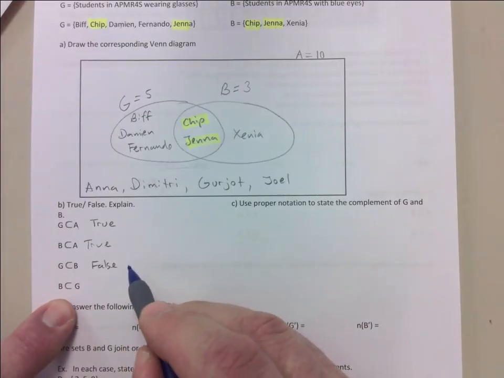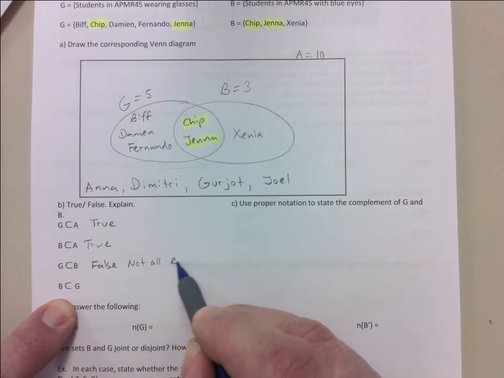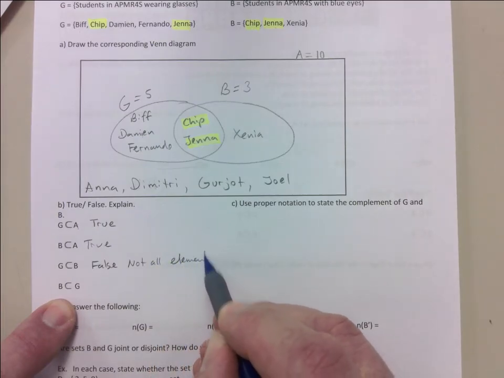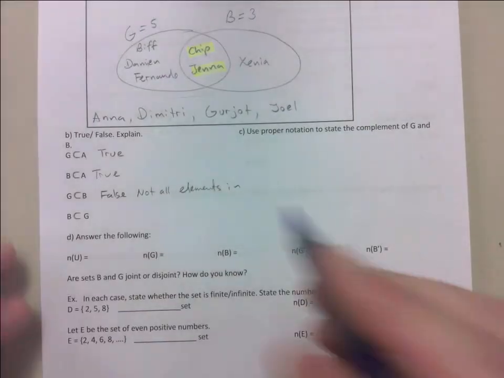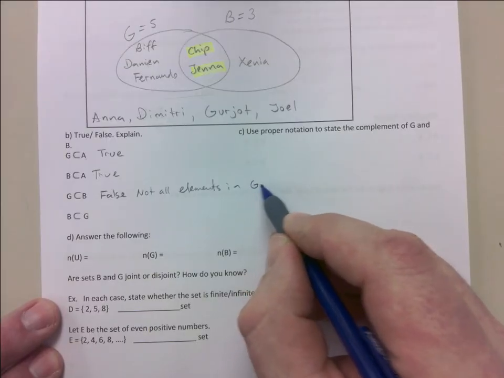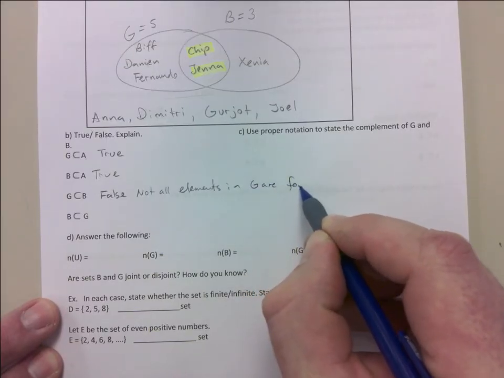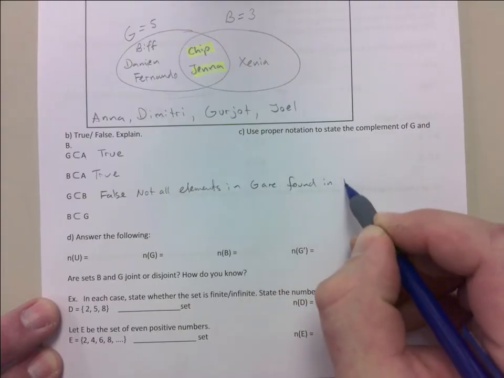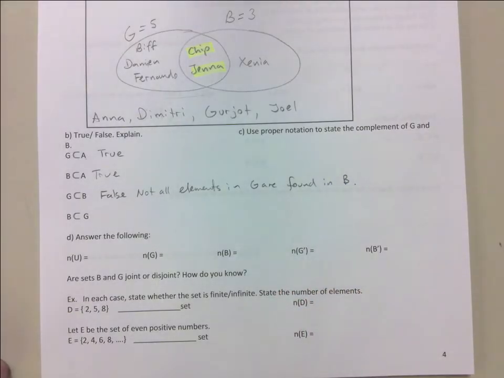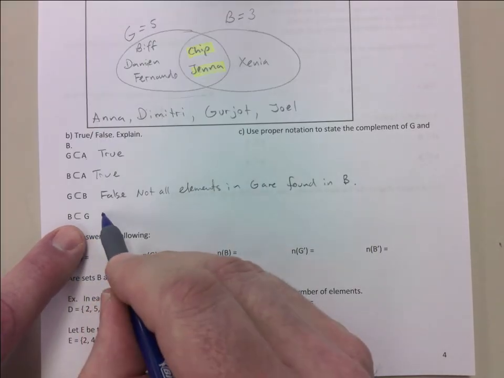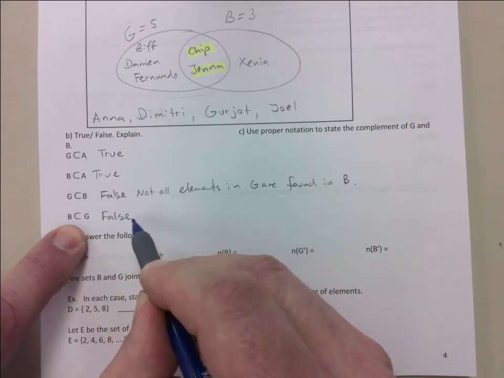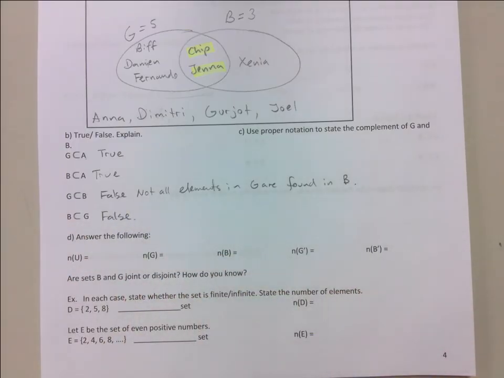And I will actually explain this one. Not all elements in G are found in B. Is B a subset of G? It's also false. Same rationale.